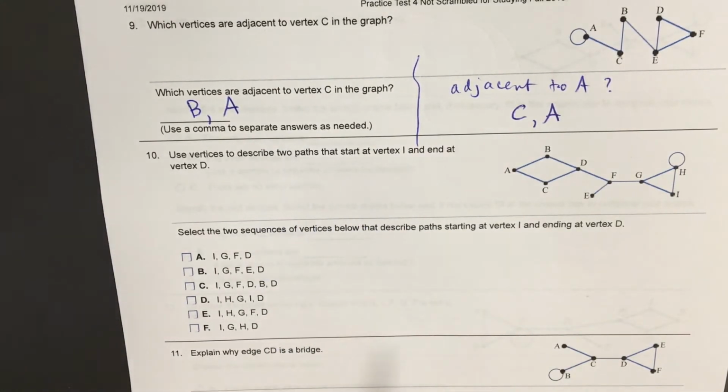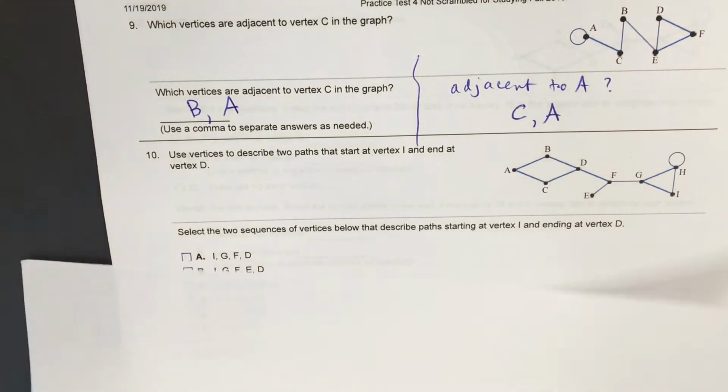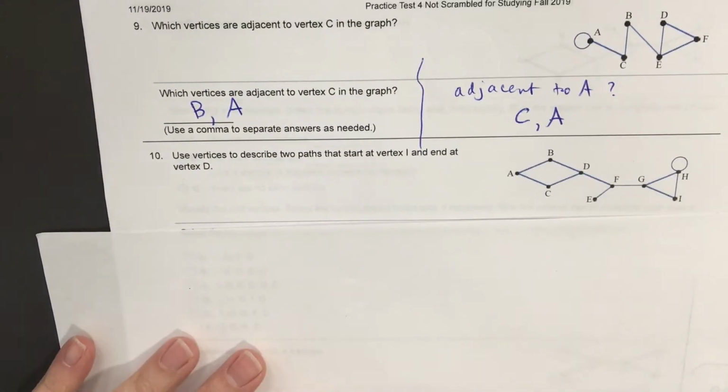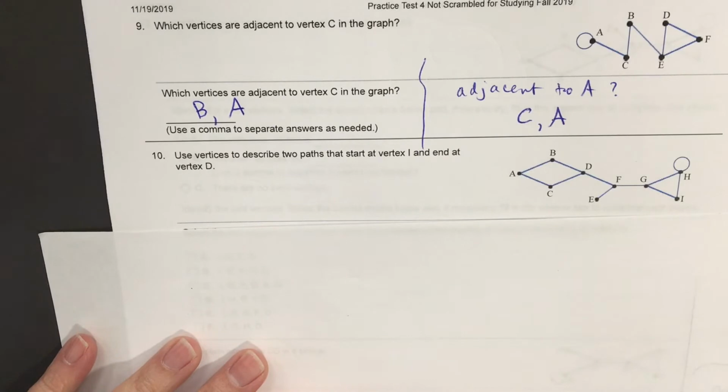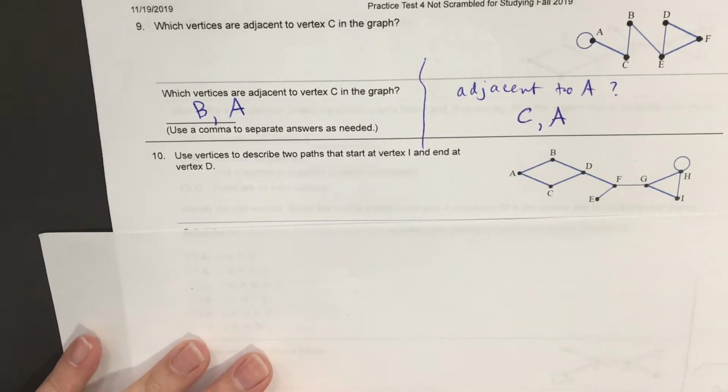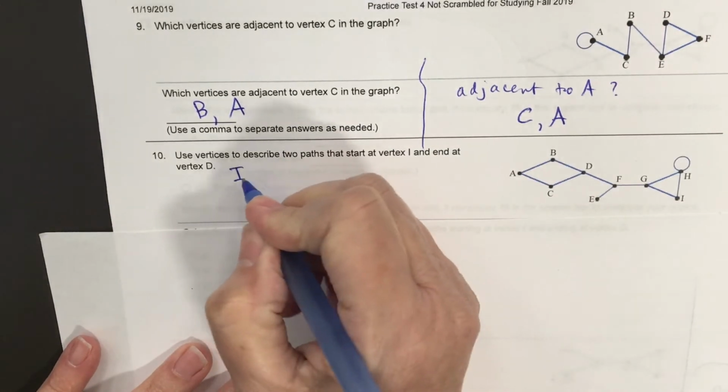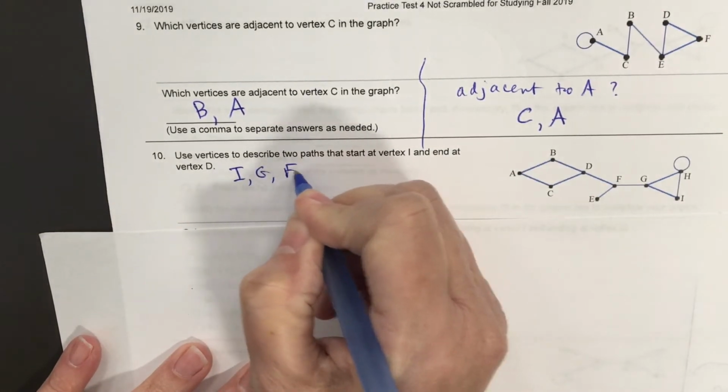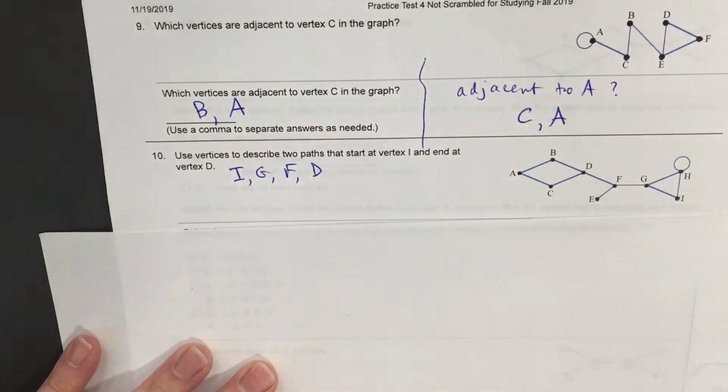I'm going to pretend it's not multiple choice. A path that starts at I and ends at D. Here's one. I, G, F, D.